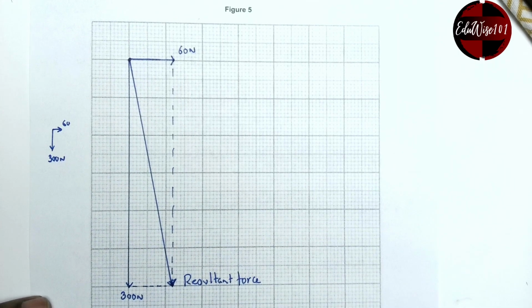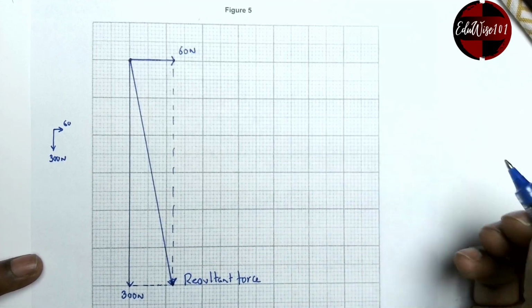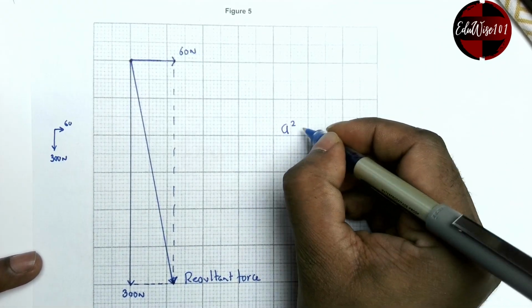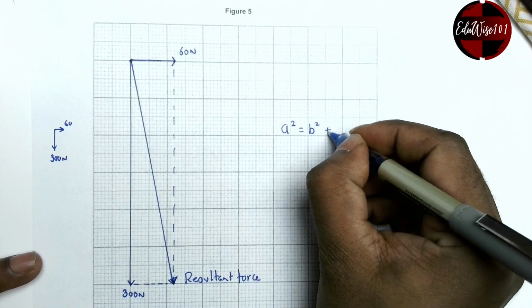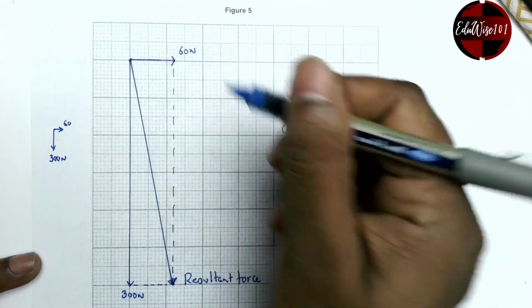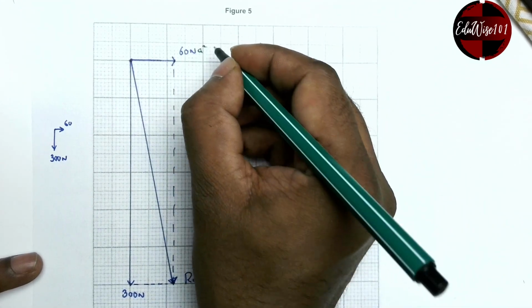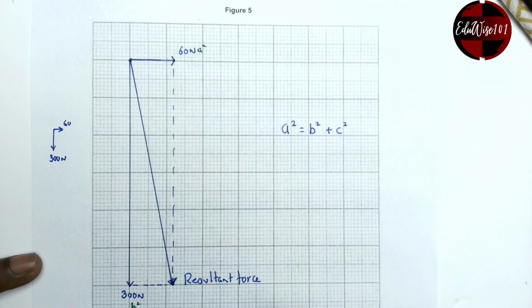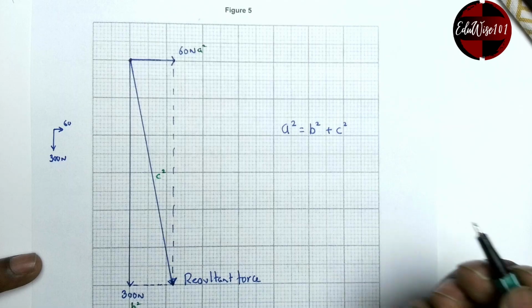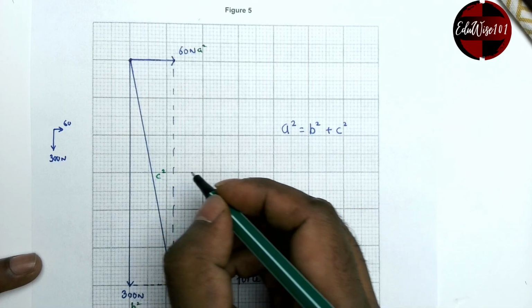Remember, if I'm using Pythagoras theorem, I'm going to use this phrase: a squared equals b squared plus c squared.